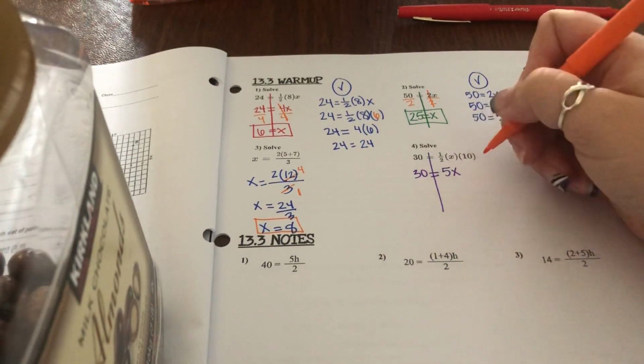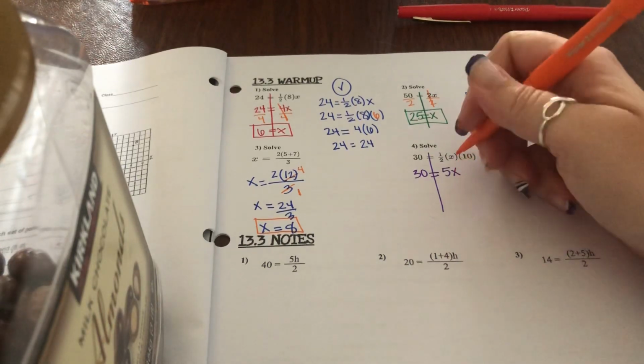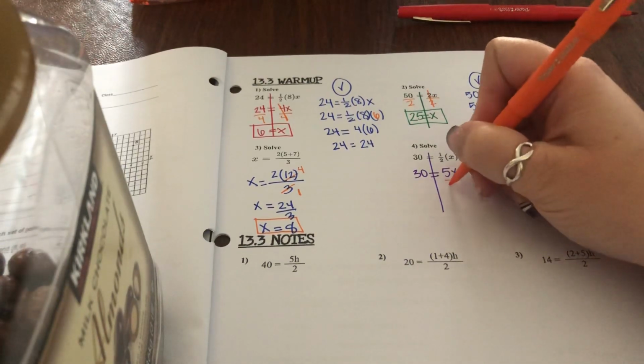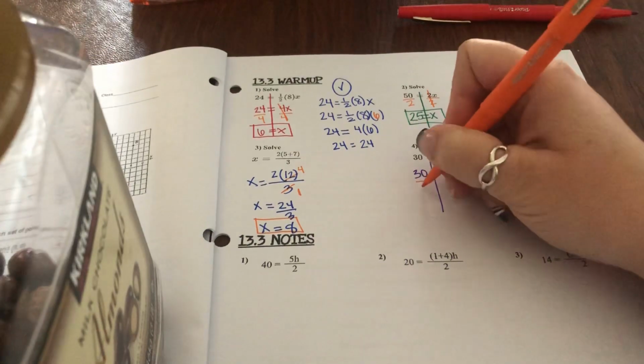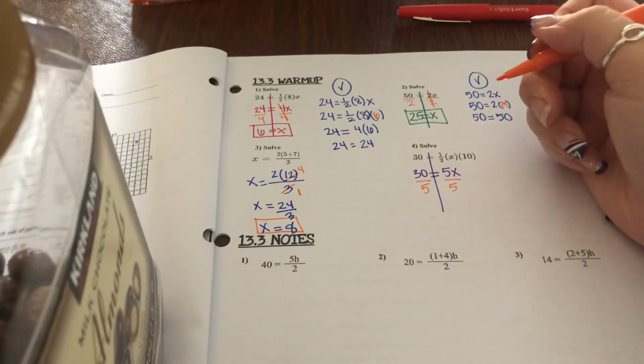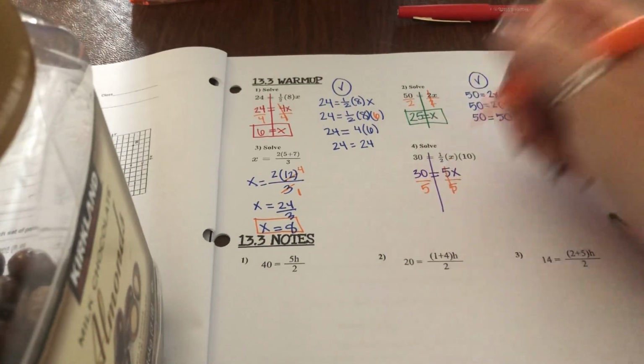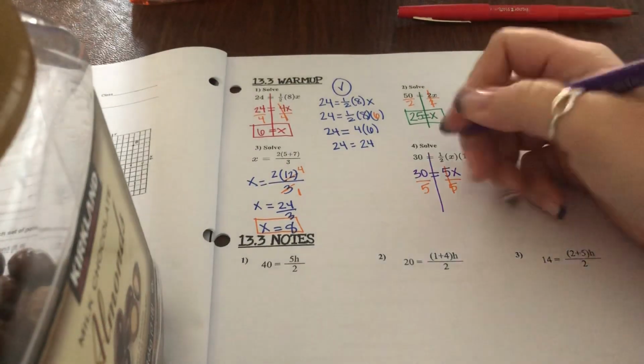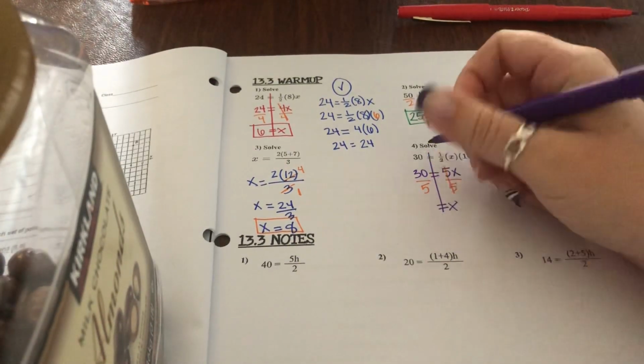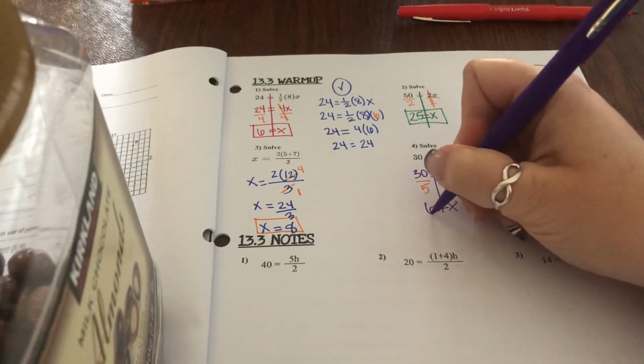How do you get X by itself? Well, the inverse of multiplying by 5 is to divide by 5. Whatever you do to one side, you do to the other. 5 divided by 5 is 1, so you have 1x equals 30 divided by 5 is 6.